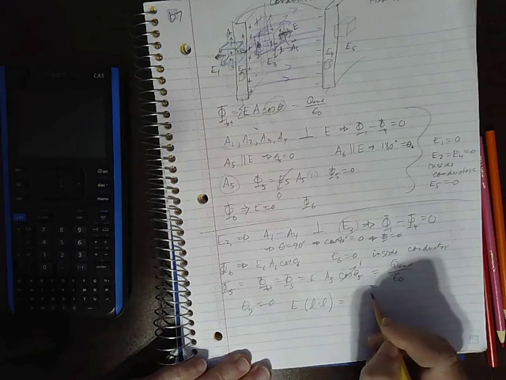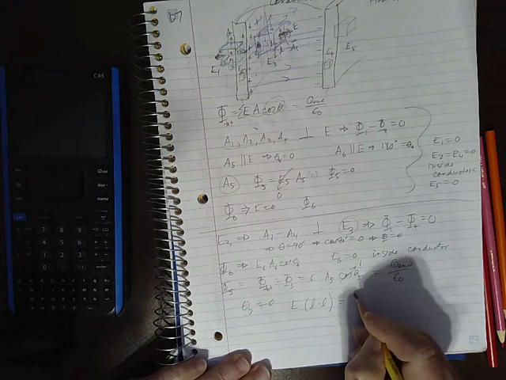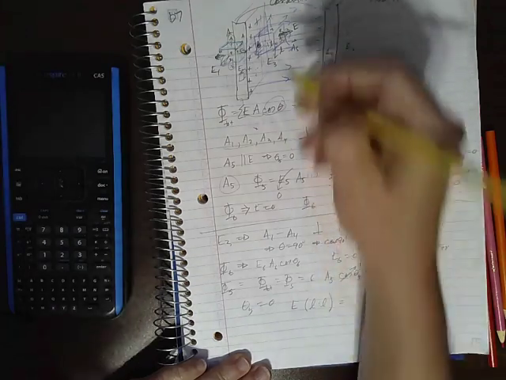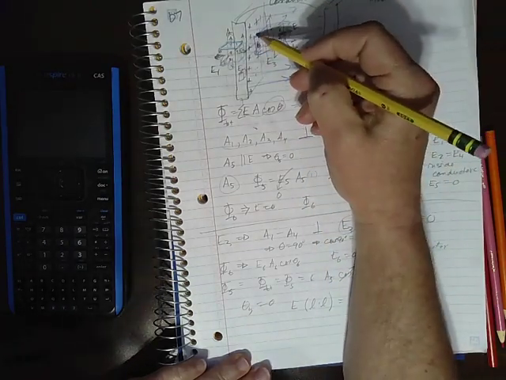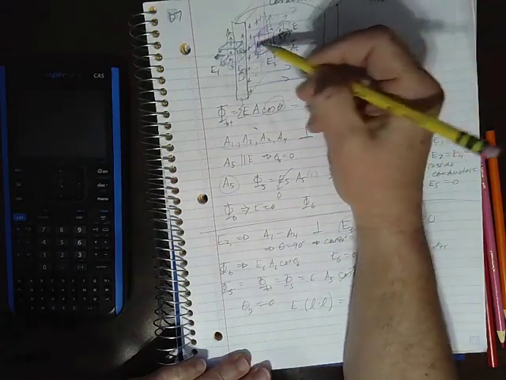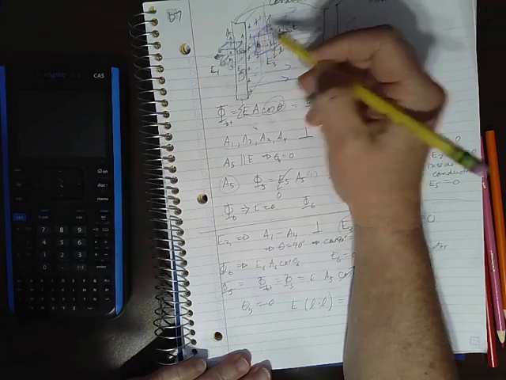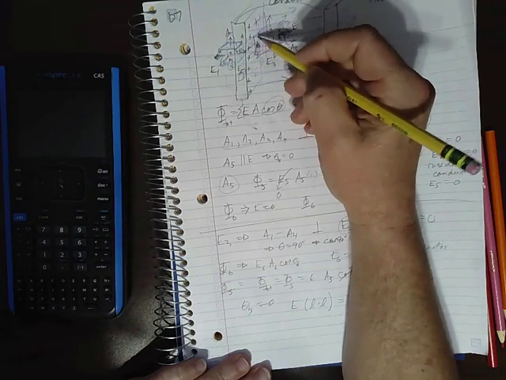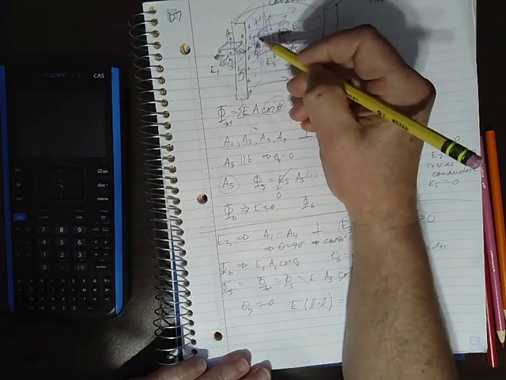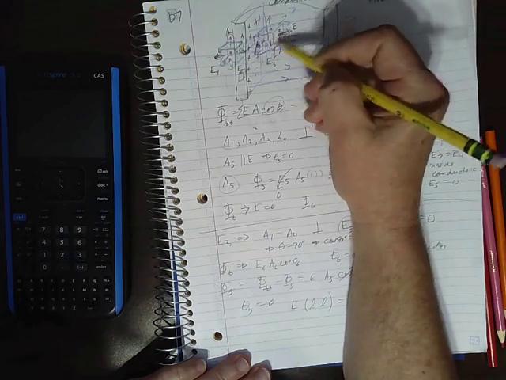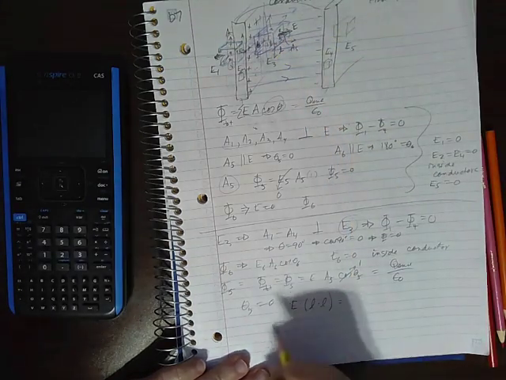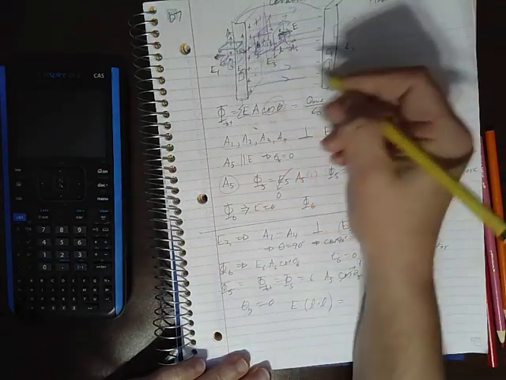What is Q enclosed going to be for this one? Where is any charge inside our cube? Remember, this cube goes into the conductor, so the face of the conductor that has the pluses on it is inside the cube, right? We need some information about the charge.